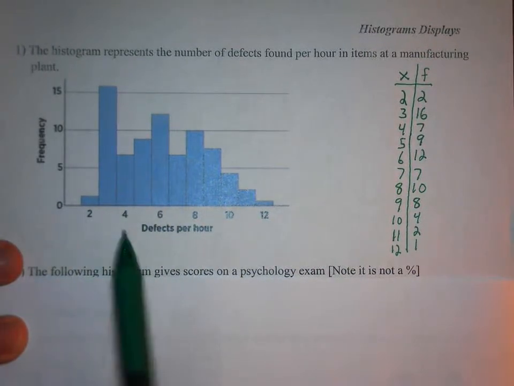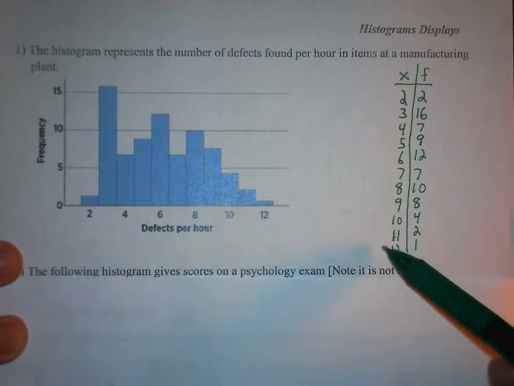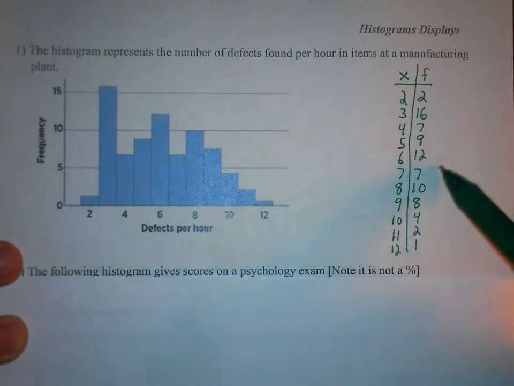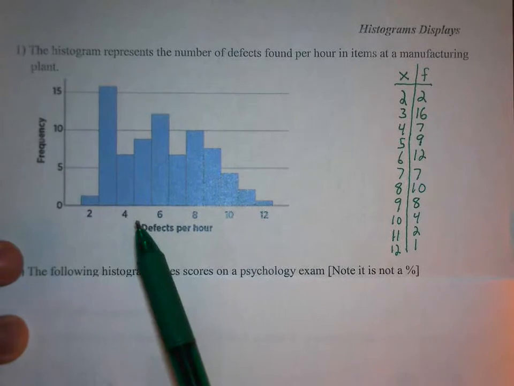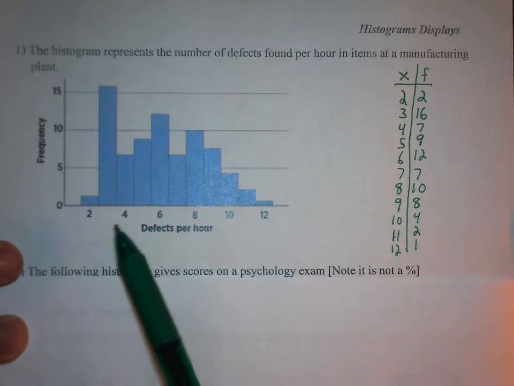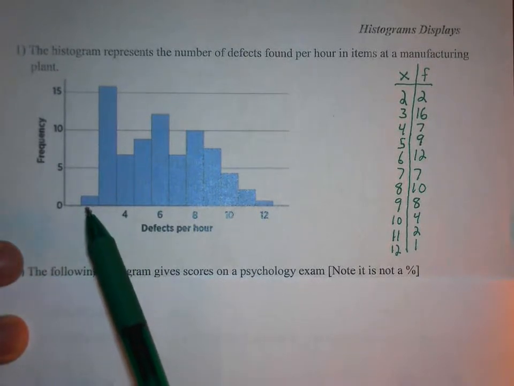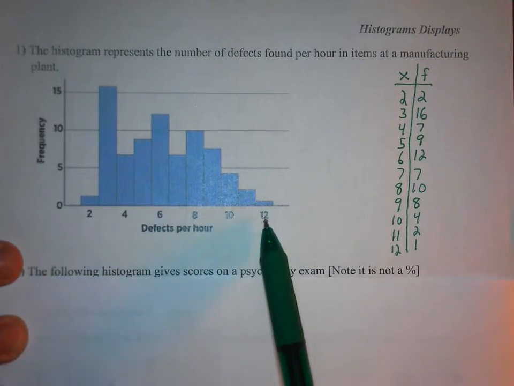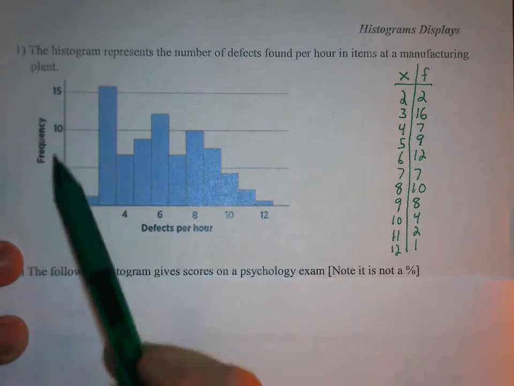It looks like we had anywhere from 2 to 12 defects show up per hour. The F column represents the frequency at which those numbers of defects occurred. So a bar graph or histogram is a very straightforward way to display that distribution. The number of defects, your X, always goes across the bottom on your horizontal axis, and the frequency always goes on your vertical axis.